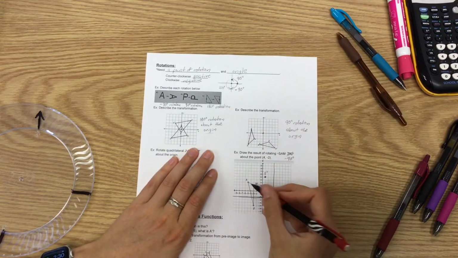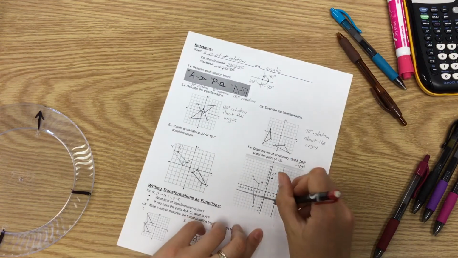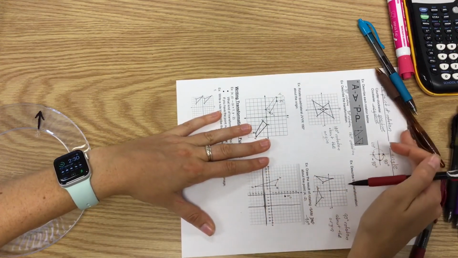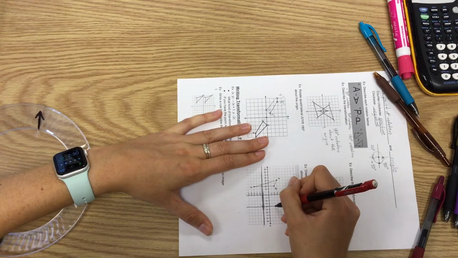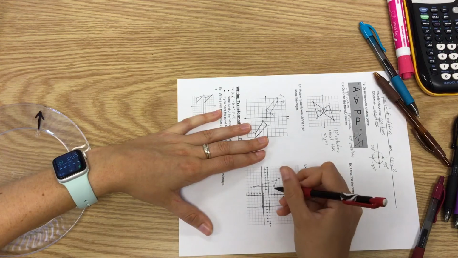I'll do the same thing for these other 2 points. So if I rotate it -90, rotate one turn, M is at 1, 2, 3, 4, 1, 2, 3, 4, 5, 6, 7. So (4, 7).